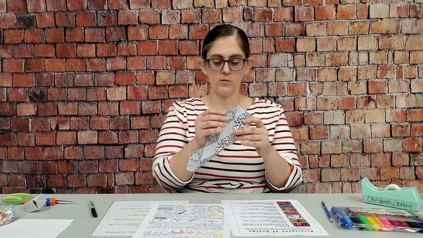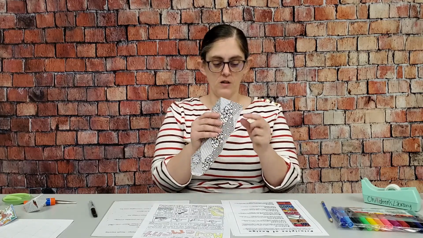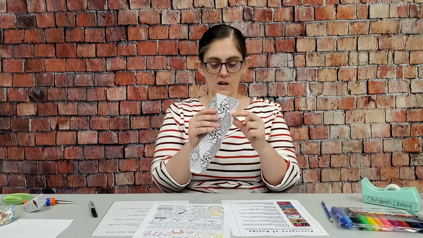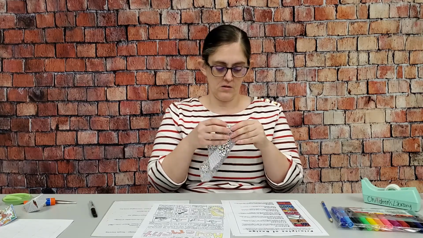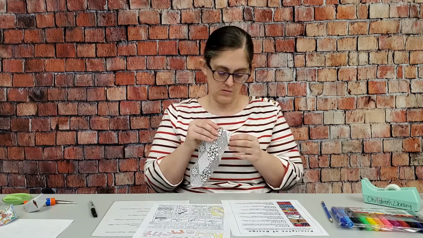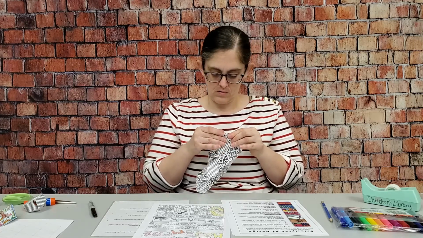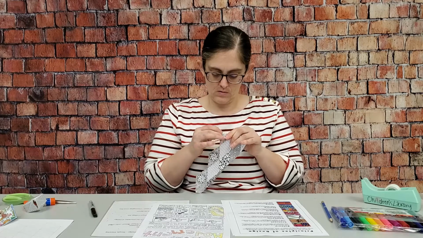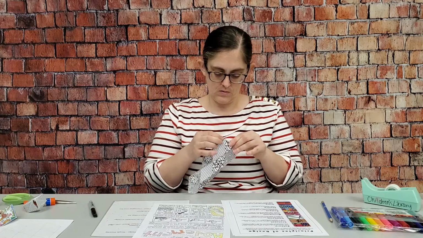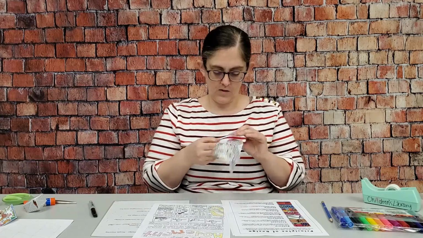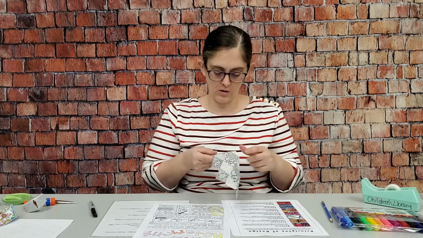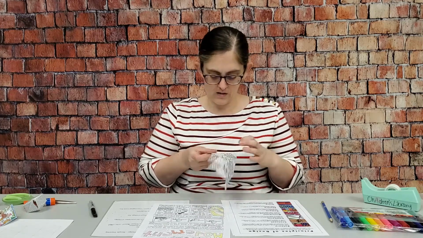What we're going to do is fold from the point to the middle of this here, where that dotted line is. And then on the next one, we're going to fold from this point to this point.